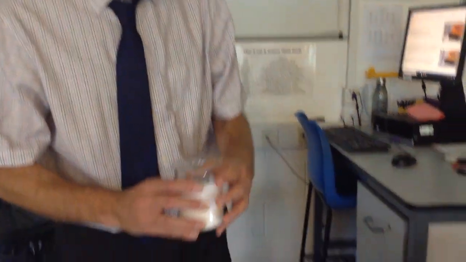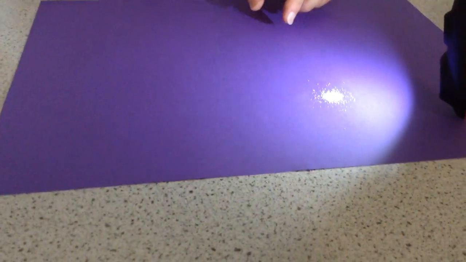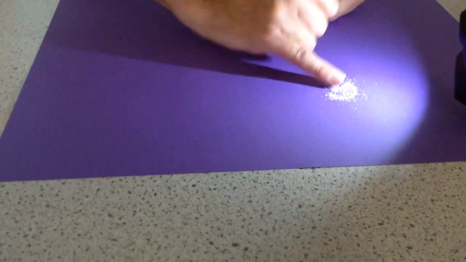Now the fourth property we're going to look at is brittleness. Again, I'm just going to put some of the crystals onto here, and take the pestle and see whether I'm able to break these crystals.